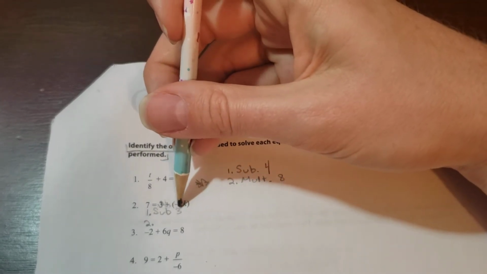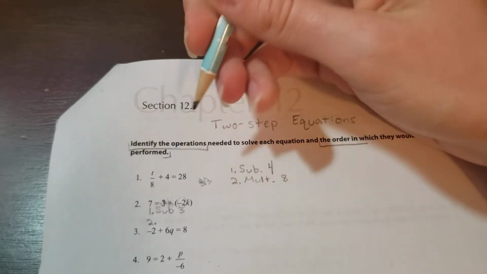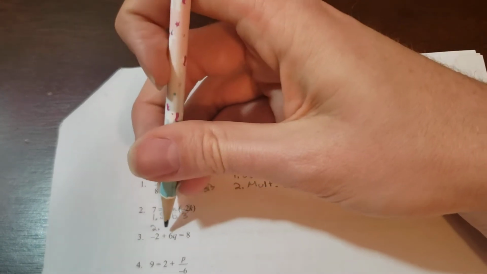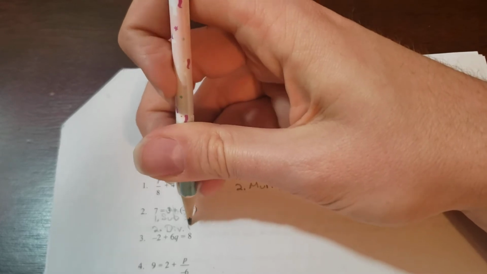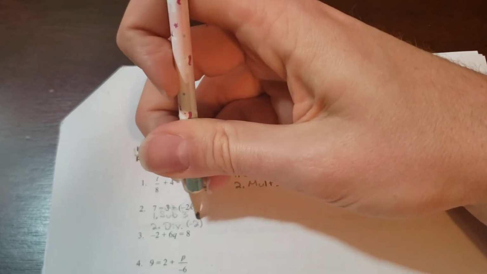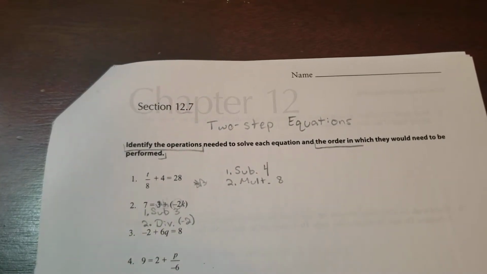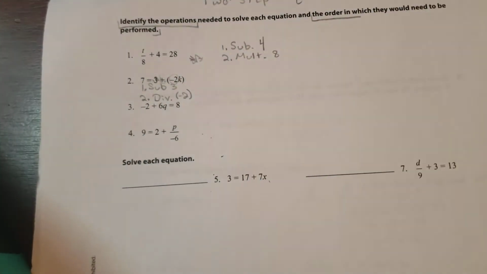The second step is, that helps me get rid of this. Now what I have is negative 2k. How are negative 2 and k connected? By multiplication. How do you undo multiplication? Division. So I'm going to divide by negative 2. Okay, easy peasy. All right, moving on.